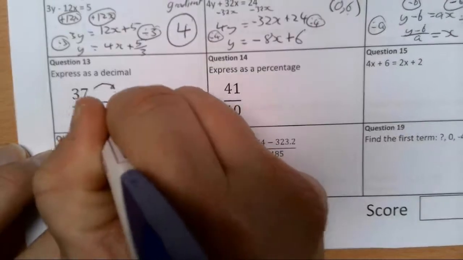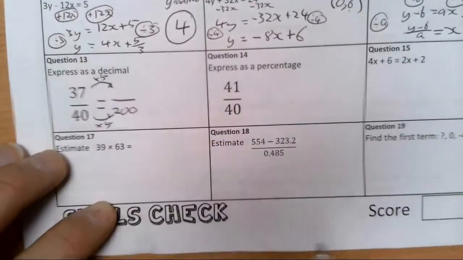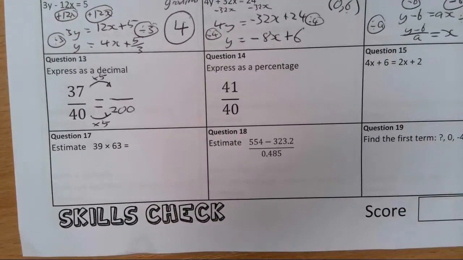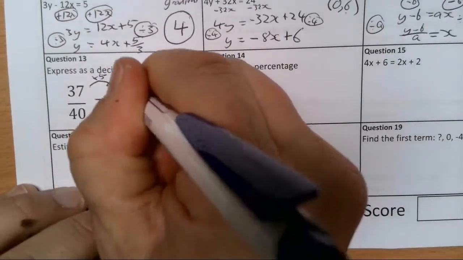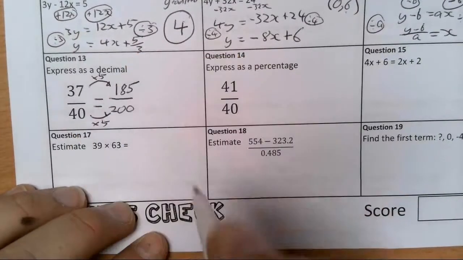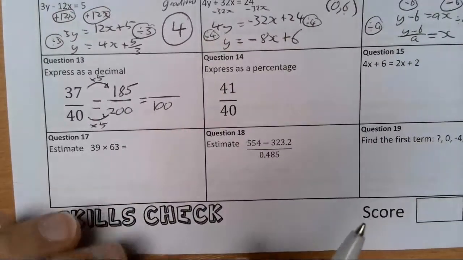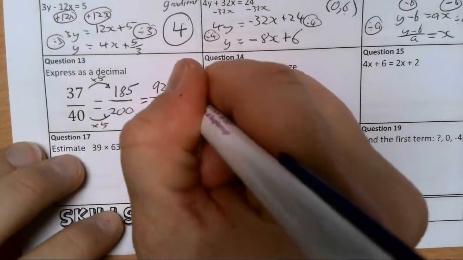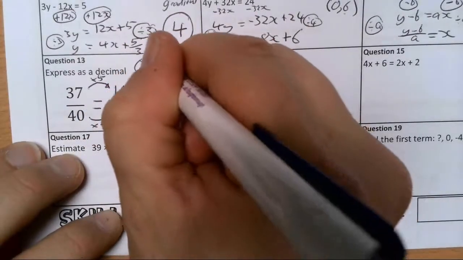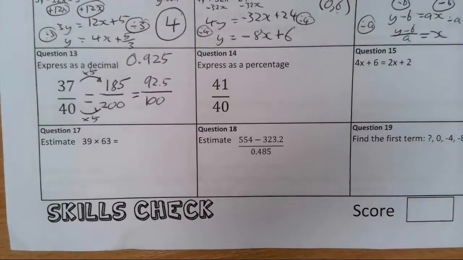So to get to out of 200, I want to do 37 times 5. So 30 times 5 is 150. 7 times 5 is 35. So that gives me 185 out of 200. So if I put that out of 100, I'll have it as a decimal. Okay, so if I halve that, that's going to give me 92.5. So I've got 0.925. A bunch of other ways of doing that as well.